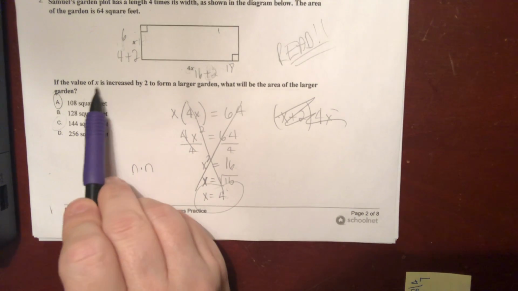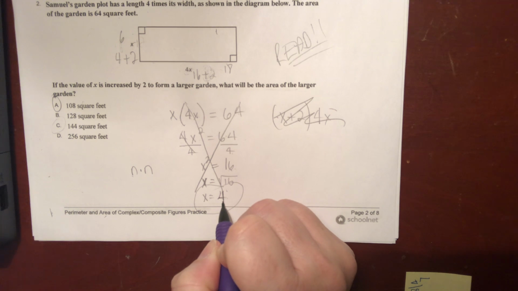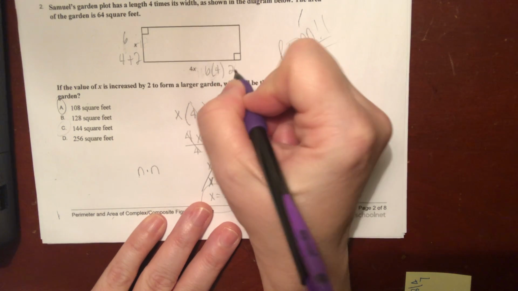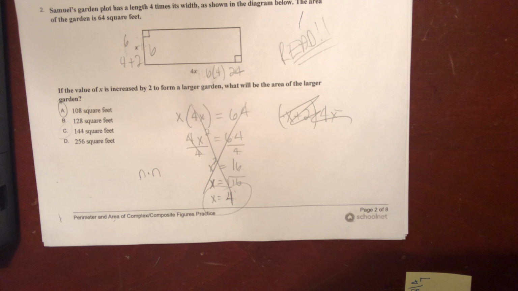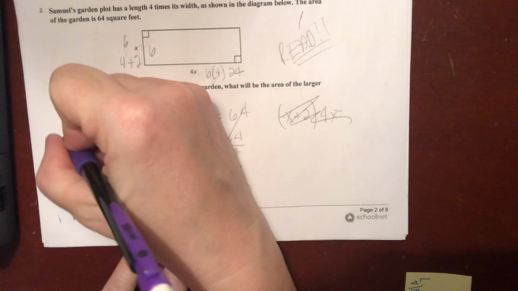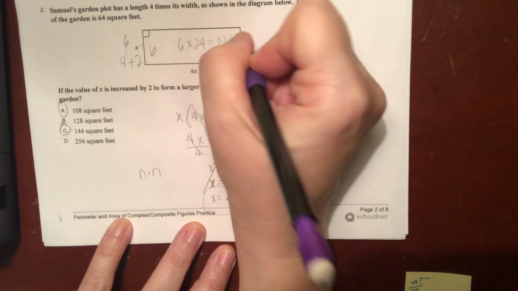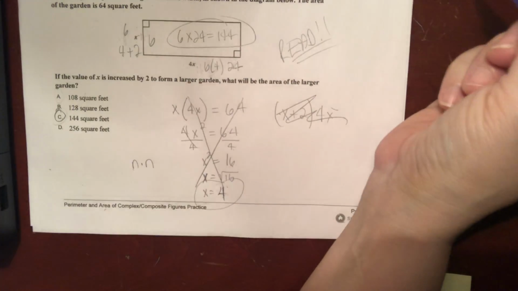All right, if the value of x is increased by 2, so we found out that the value of x for the original garden was 4. If x is increased by 2, 6 times 4 is 24. So now we're going to have 6 times 24. Some of you have probably already seen this, but I have pandemic brain. So, all right, the answer is C. When you do 6 times 24, you get 144. And that's the answer. So basically, that's perseverance.